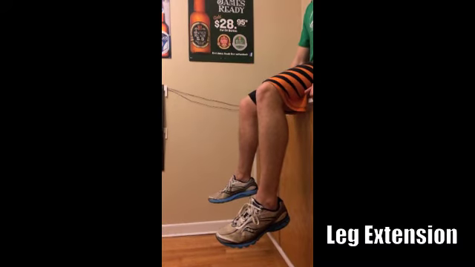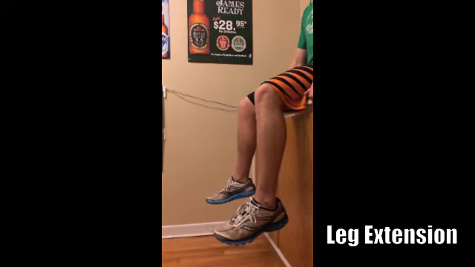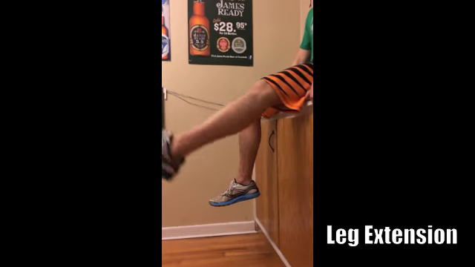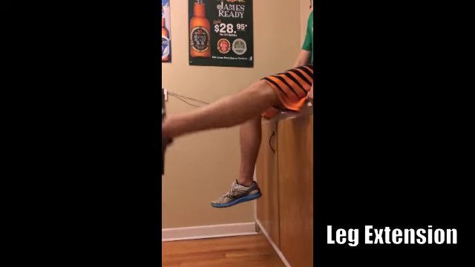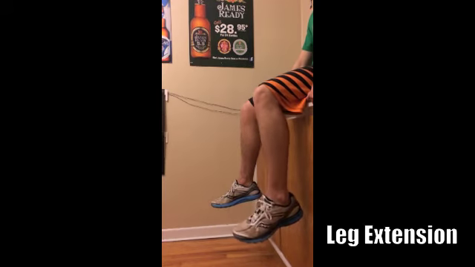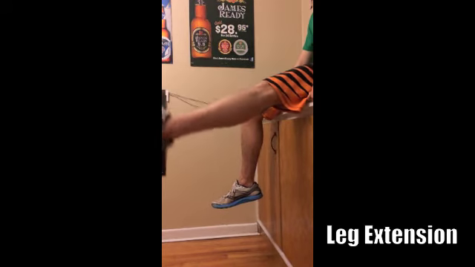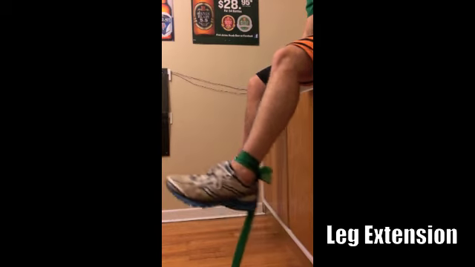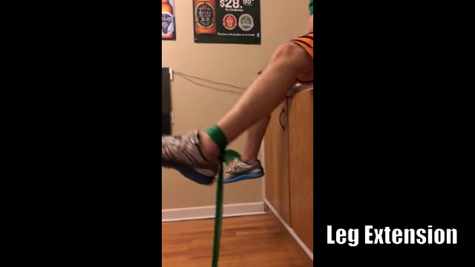Extension. Patient will be seated with legs hanging off of edge. Patient will fully extend leg to reach full range of motion. Perform 10 reps per leg, 3 sets, light intensity, and no pain should be felt. Patient can perform the same exercise with a resistance band to strengthen the quadriceps muscles.